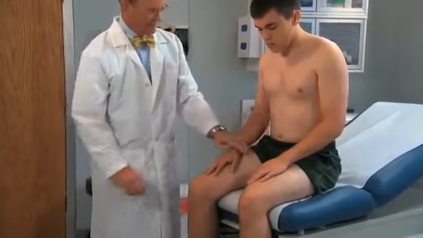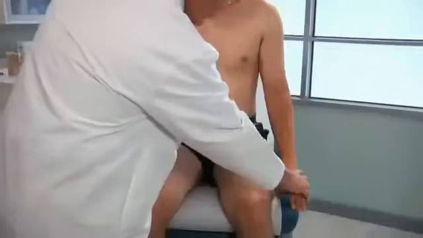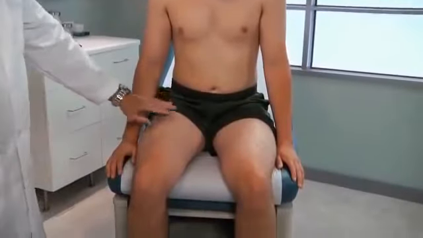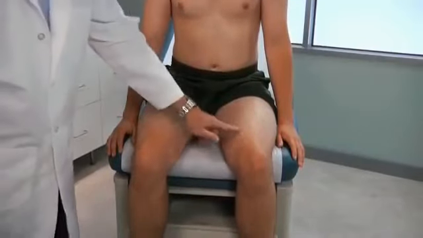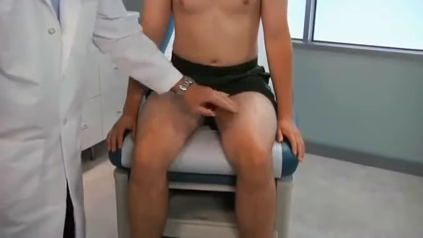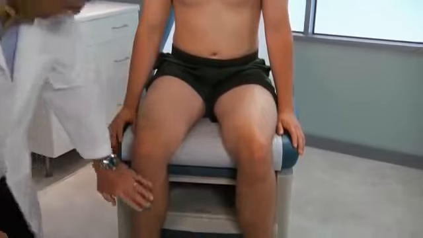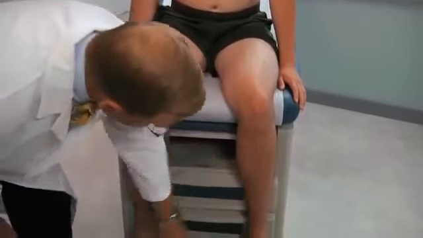Inspect the size and contours of the muscles. Do the muscles look flat or concave, suggesting atrophy? If so, is the atrophy unilateral or bilateral? Is it proximal or distal? Atrophy of hand muscles may occur with normal aging.